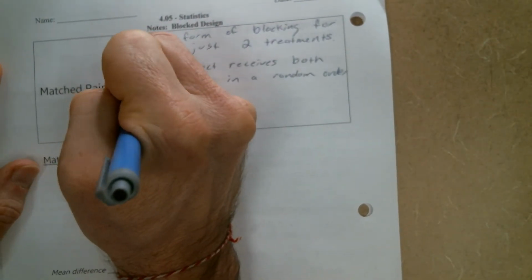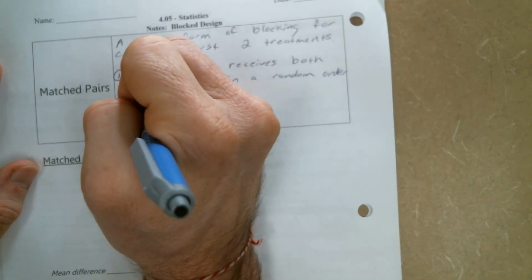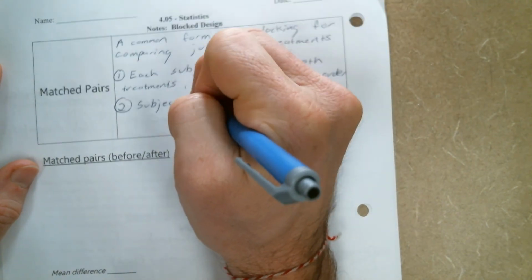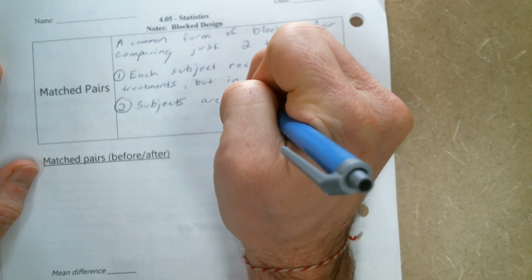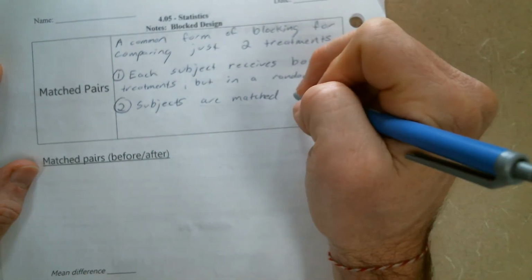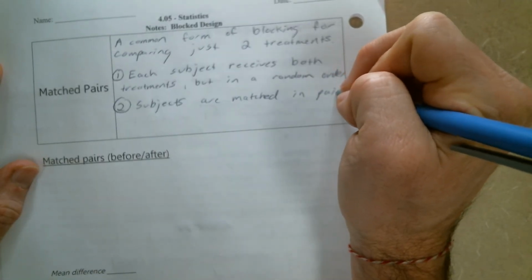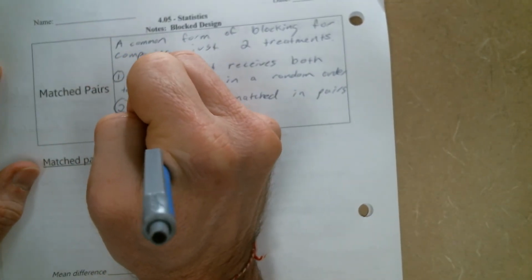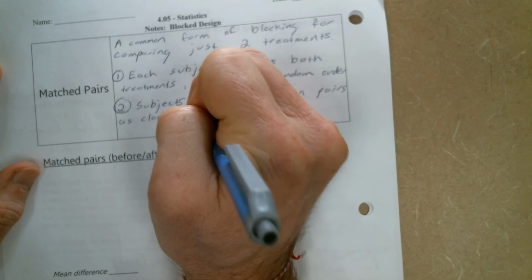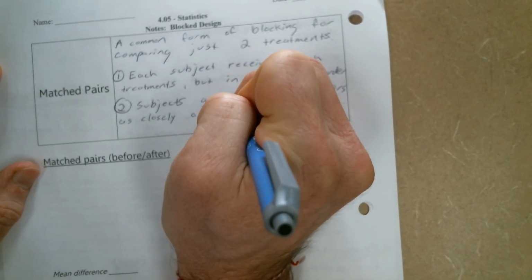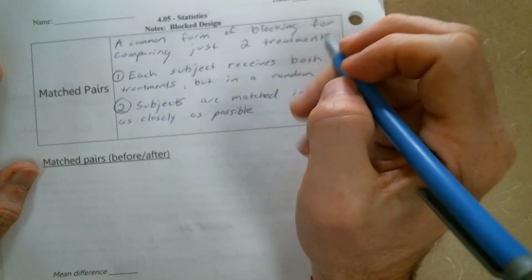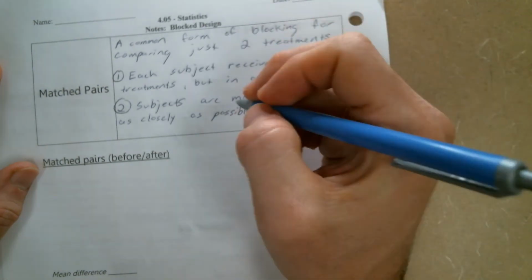And then way 2 is subjects are matched in pairs as closely as possible.